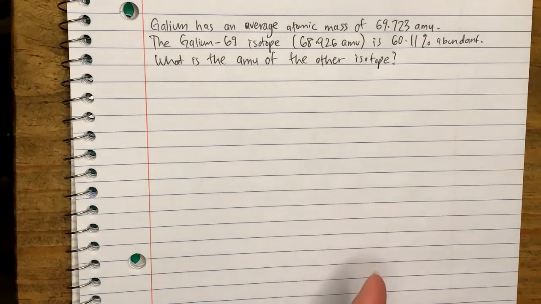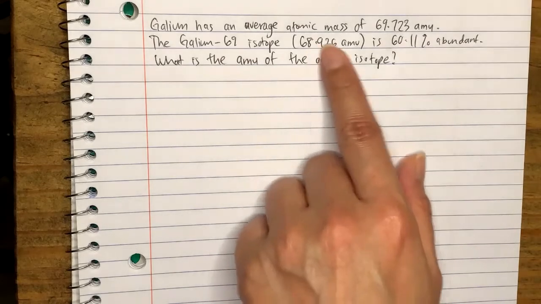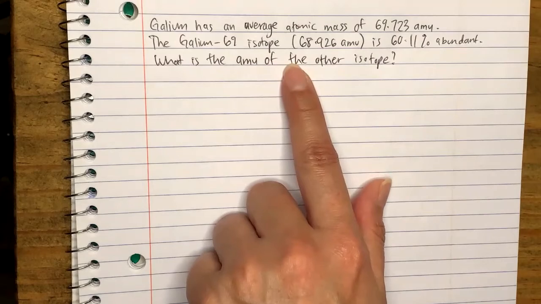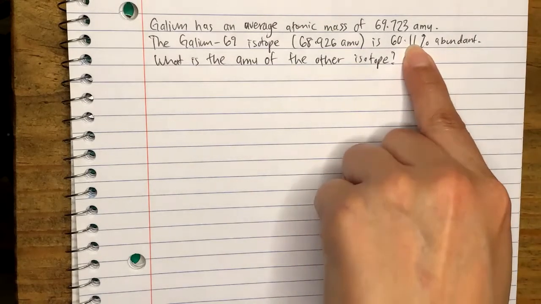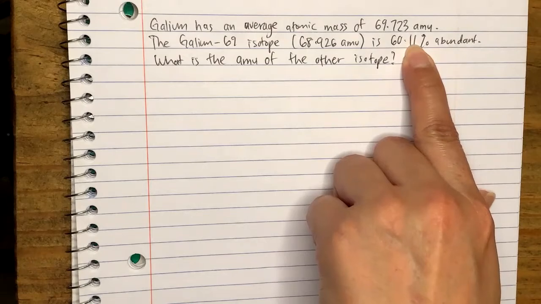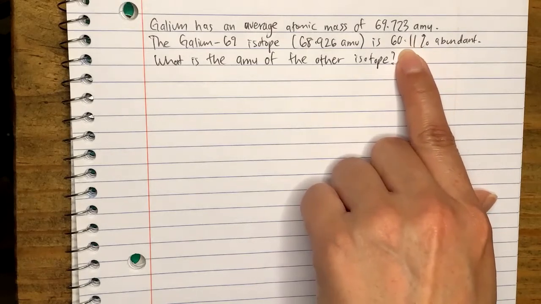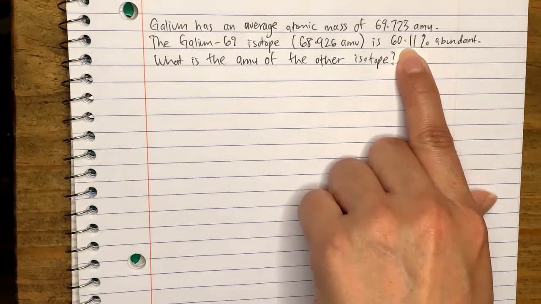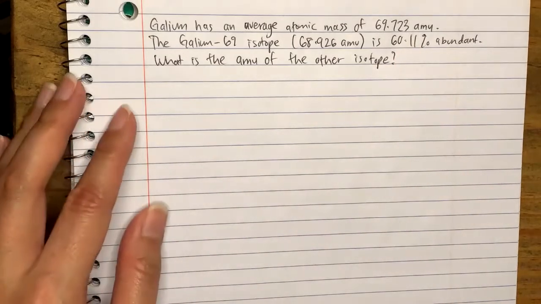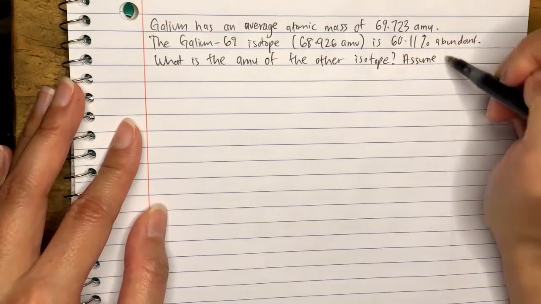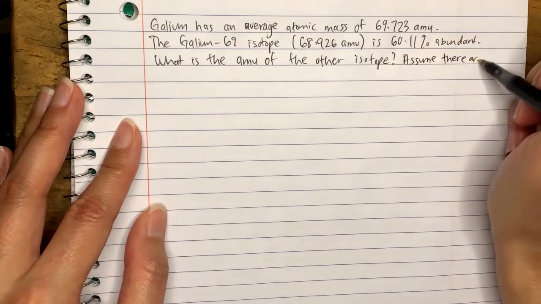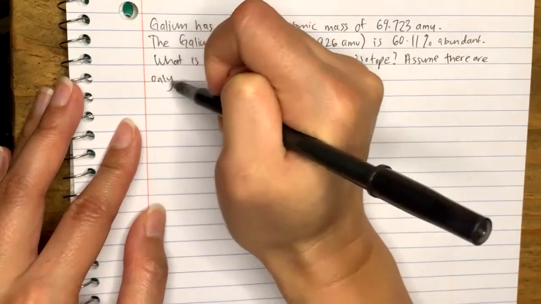So if you first read this, you'd be like, okay, first of all, I know there's two isotopes, but they only gave me information on one and are asking me how I'm going to get it. So you've got to remember, if I know the abundance of one isotope, and I know there's two of them, the other one must be the difference between 100 and 60.11%. Okay, that's how you get the abundance of the second one. So I'll write down, assume there are only two isotopes.